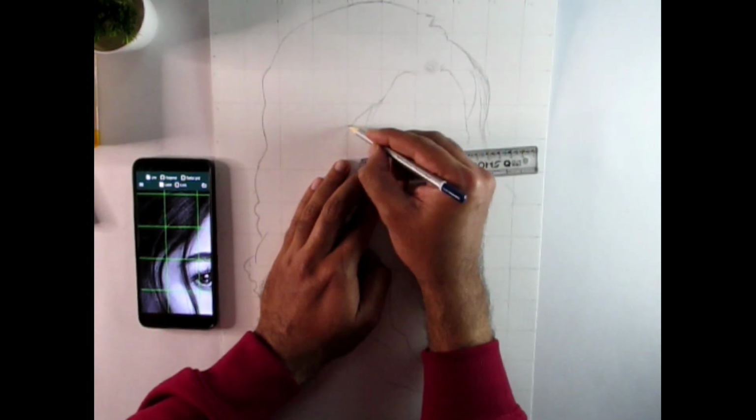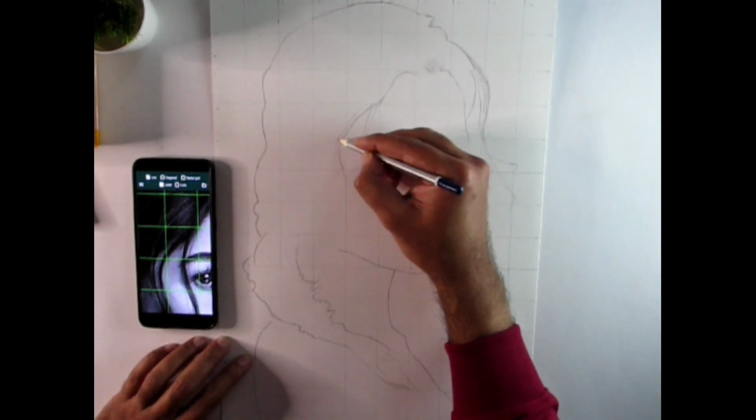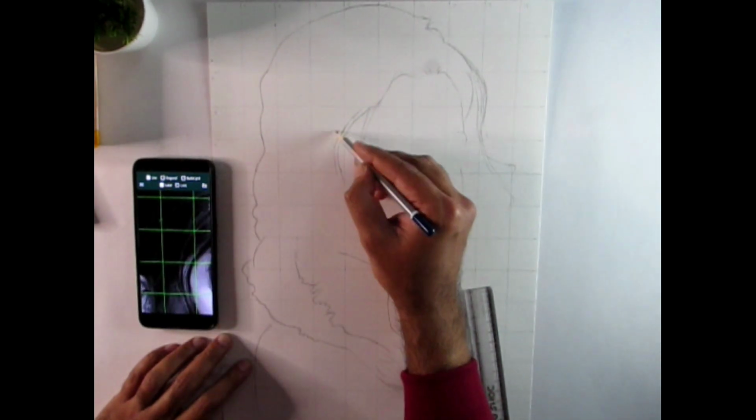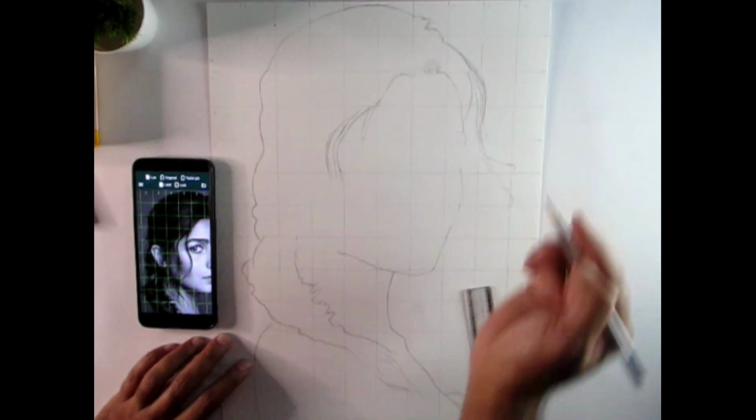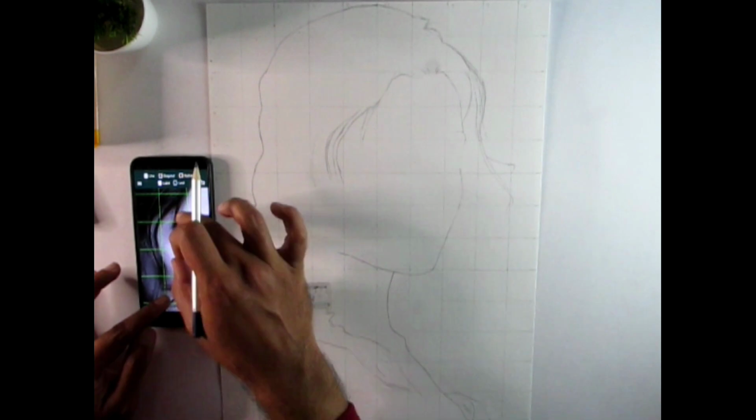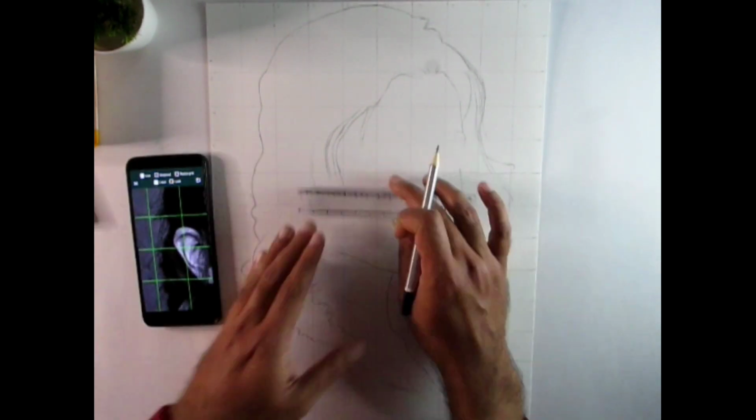So I'm drawing the hair part. I'm measuring using the scale and drawing. I'm making it a little bit fast, because otherwise this video will be very long.